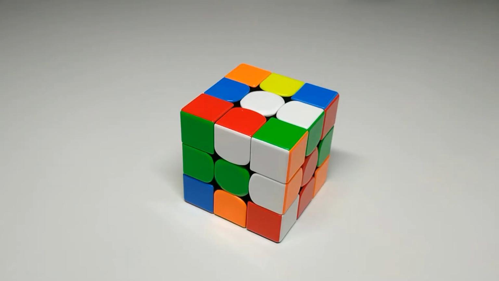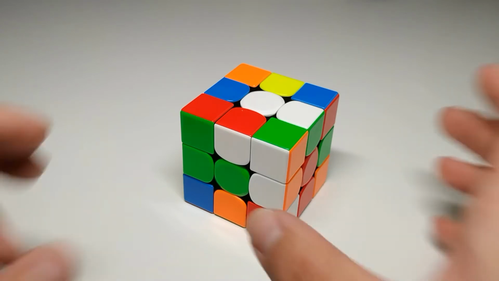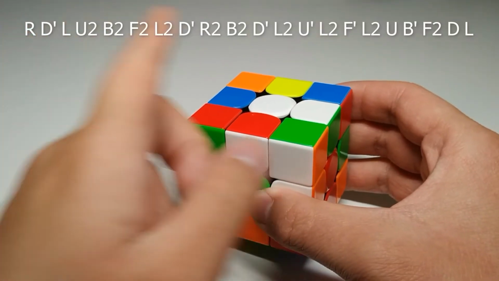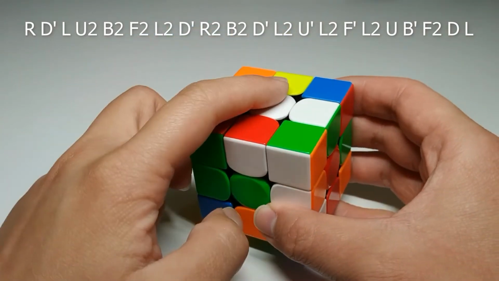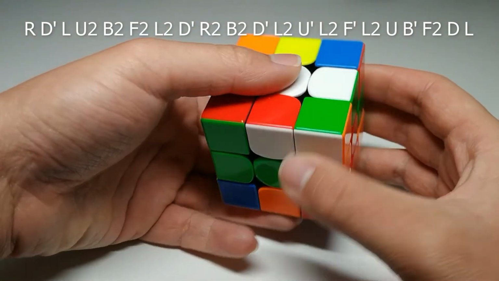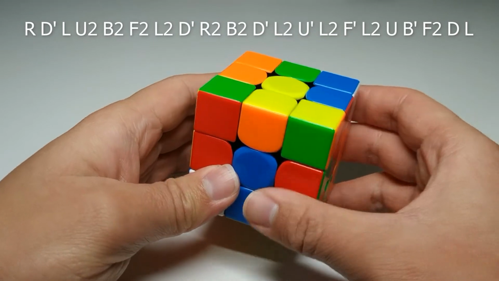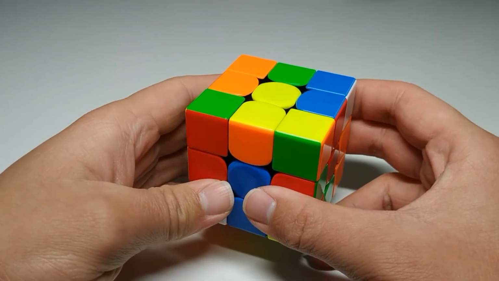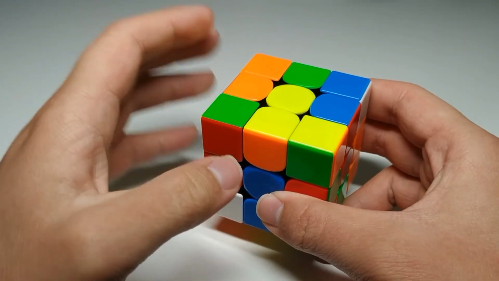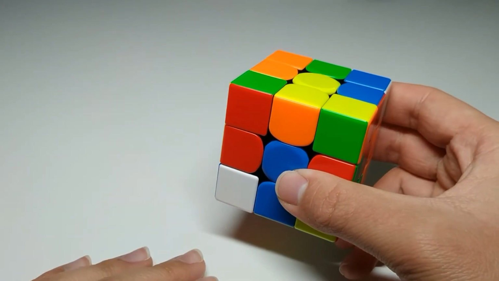So here is a full example solve on how to do the EO step in ZC. You can follow the scramble on screen with white top and green front. Then you can flip around the cube like this. The first step is to look for bad edges. So we'll start from the top and work our way down.